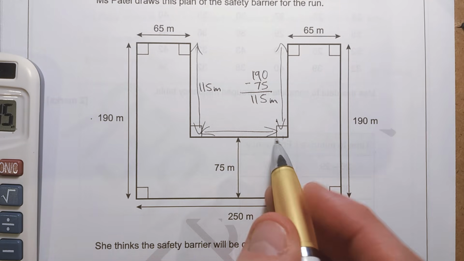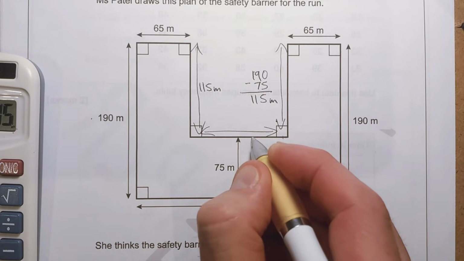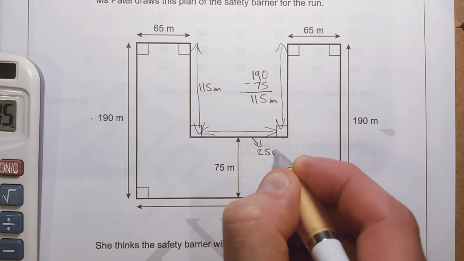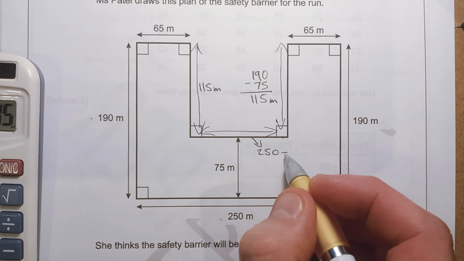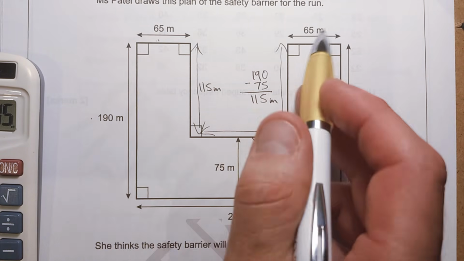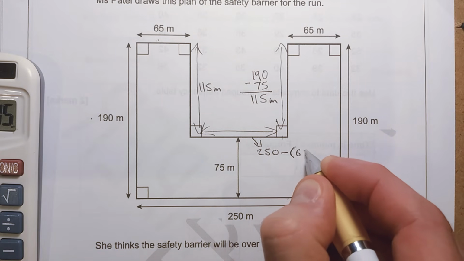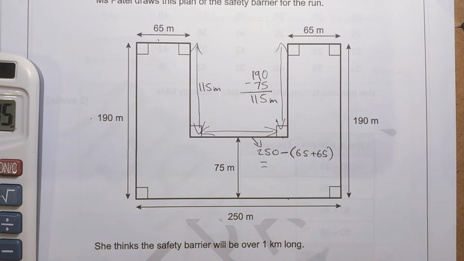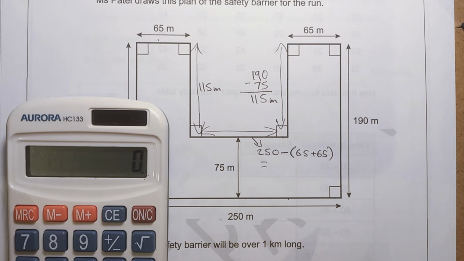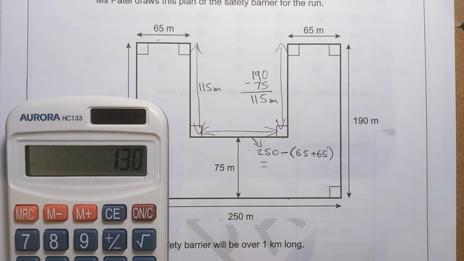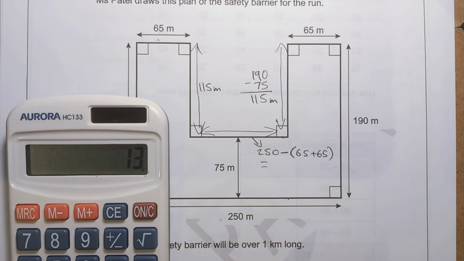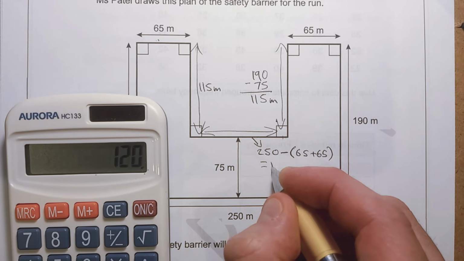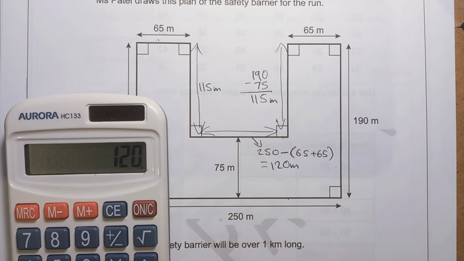Now this bit in the middle, well, we know the full length is 250. So we're going to have our 250, and then we want to subtract 65 and another 65. Okay. So you could take one off at a time. You could do 250 minus 65 and then minus another 65. Or you could say, well, 65 plus 65 is 130 and then do 250 minus 130. Either way, you're going to get 120 metres.